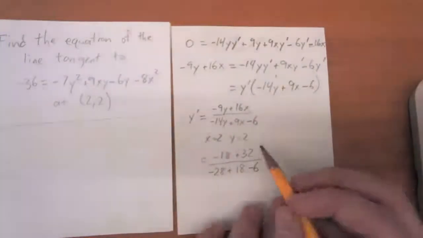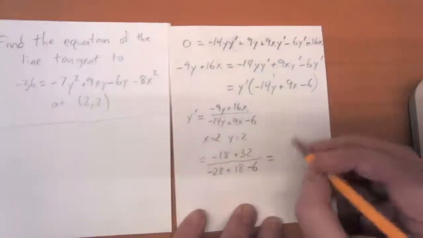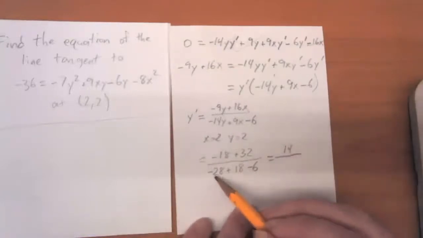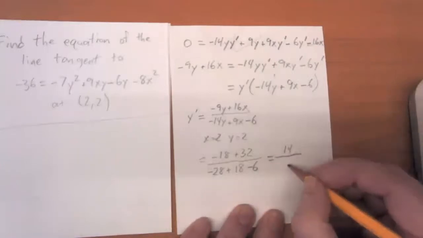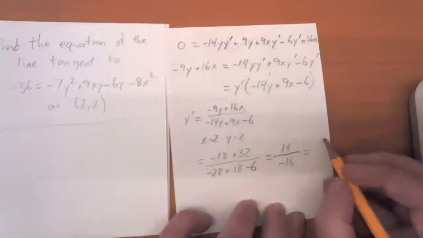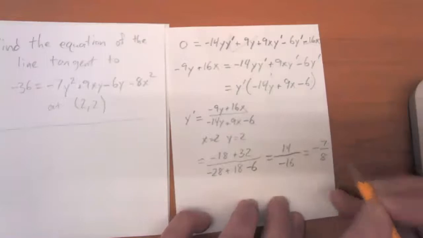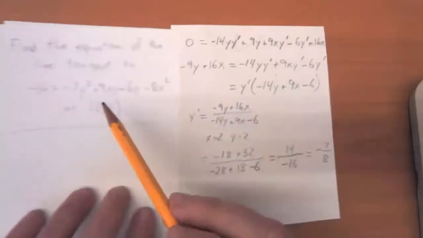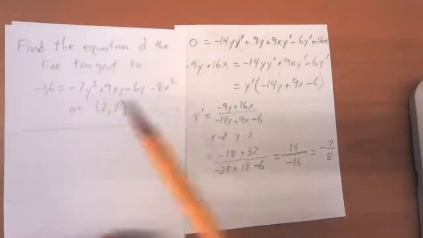All right, and so we do a little arithmetic. Negative 18 plus 32 is positive 14. Negative 28 plus 18 is negative 10. Negative 10 minus 6 is negative 16. And so we can simplify that, and our derivative becomes negative 7 over 8. Okay, so that gives us the derivative, which gives us the slope of the line that's tangent to this curve at 2, 2.